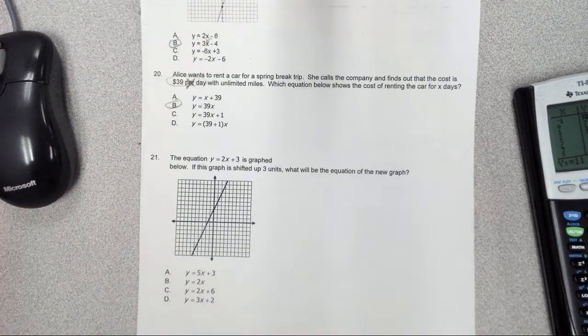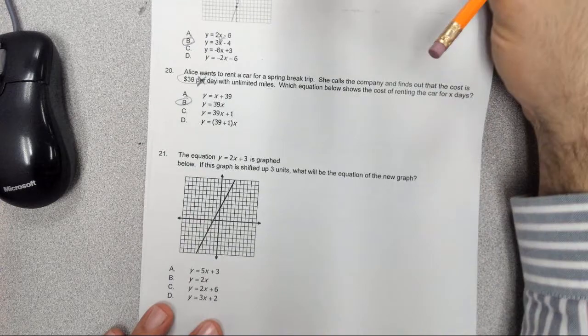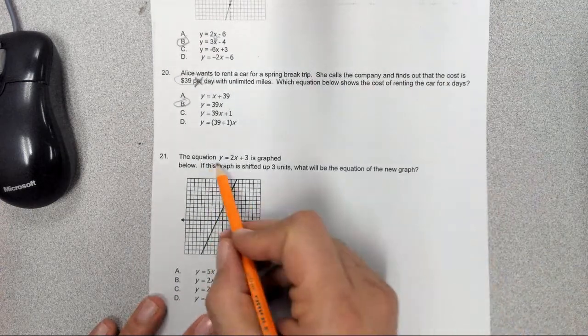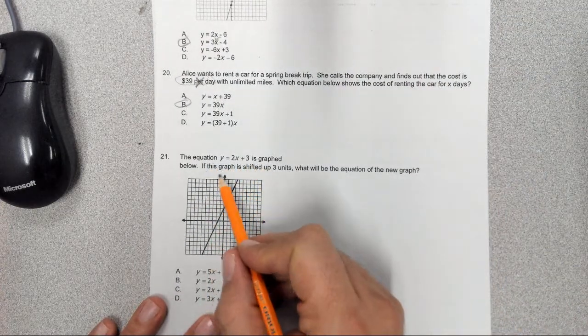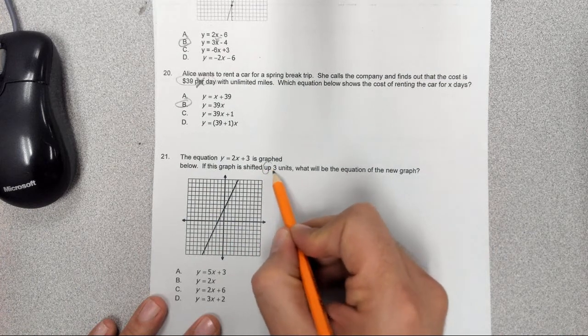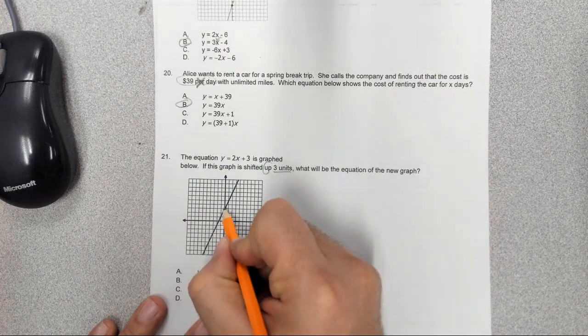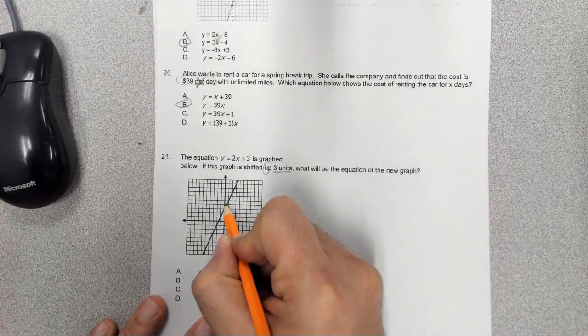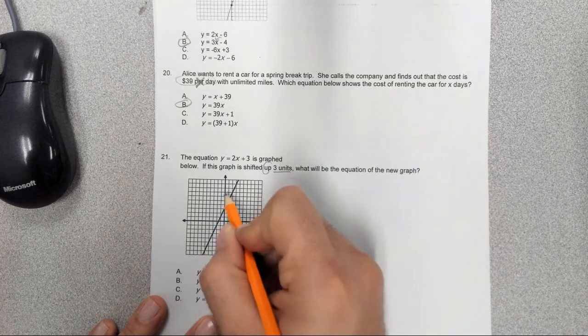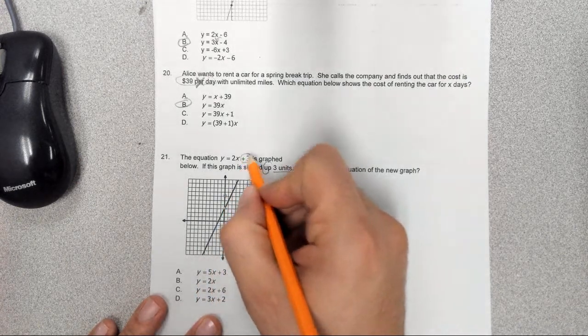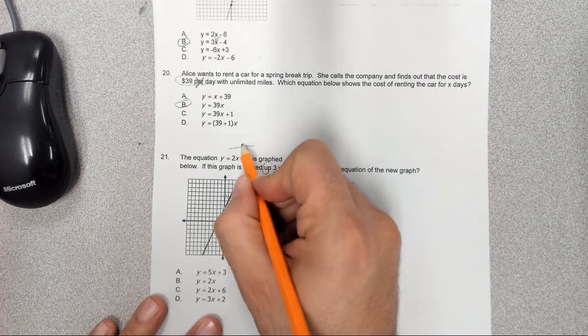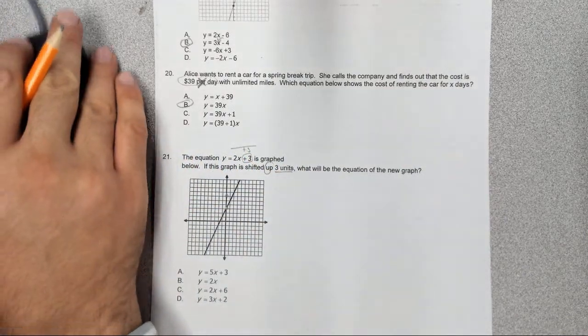Alright, this is the second part for the test review, questions 21 through 40. We'll start off with 21. The equation y equals 2x plus 3 is graphed. This graph is shifted up 3 units. So we go to the y-axis and go up 3 units. 1, 2, 3. So now, instead of saying plus 3 and went up 3, now that becomes plus 6.